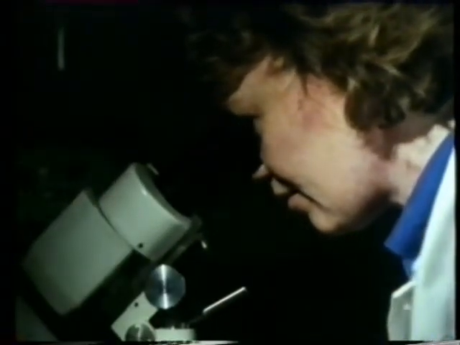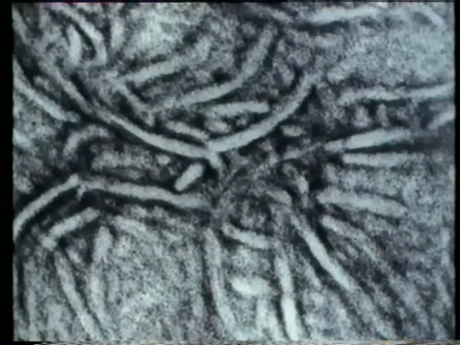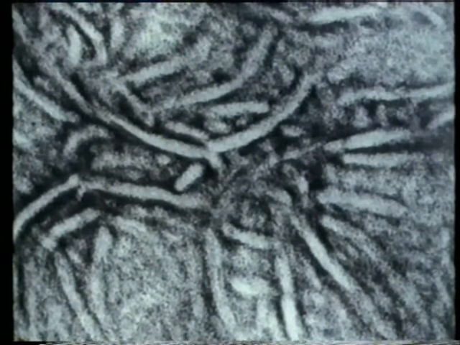An electron microscopist at Grangemouth examines a polyethylene sample in the electron microscope. Those worm-like shapes are polyethylene crystals. Each contains long folded carbon chains of the polymer.